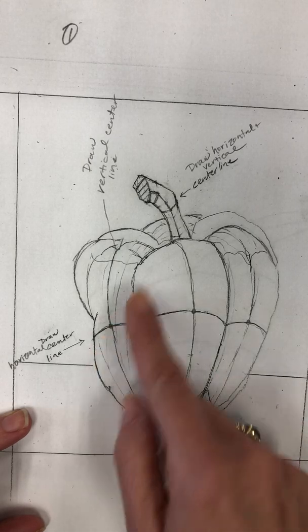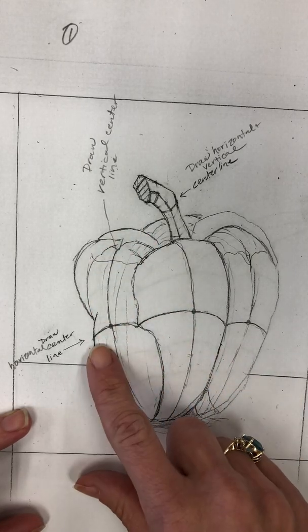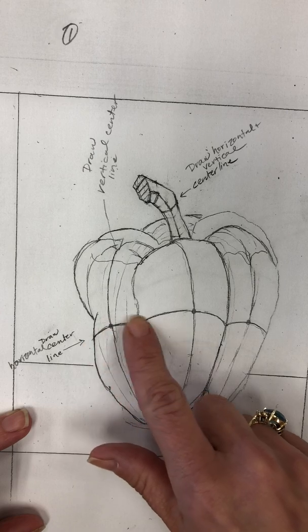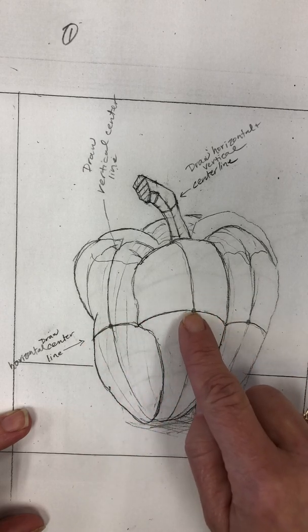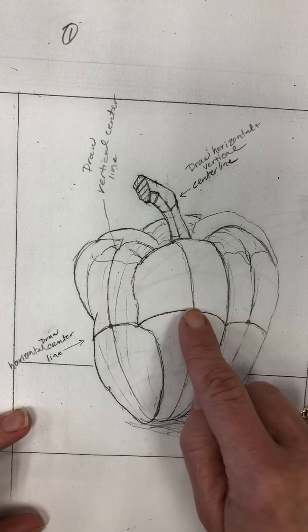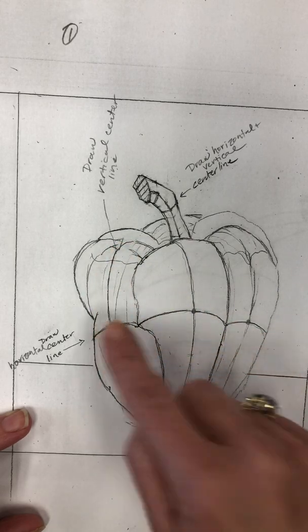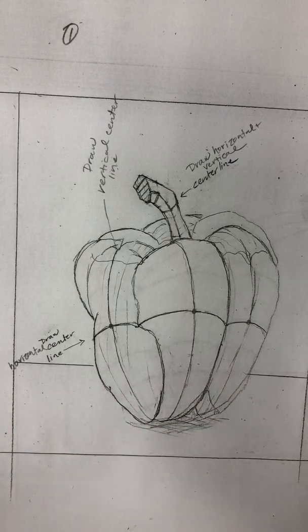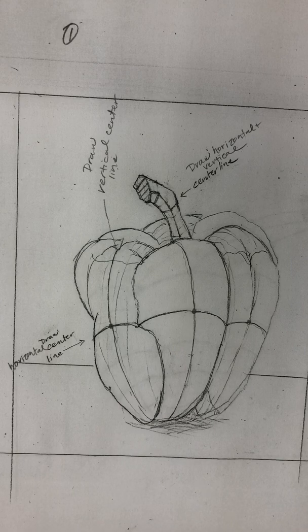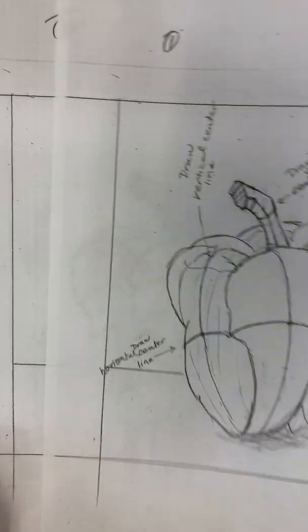The center lines that are going vertically are helping the horizontal curve lines to know where to curve, like the height of the curve would hit in the middle of every section. So if your divisions are not quite curved as well as they could be, go back and check those things out.